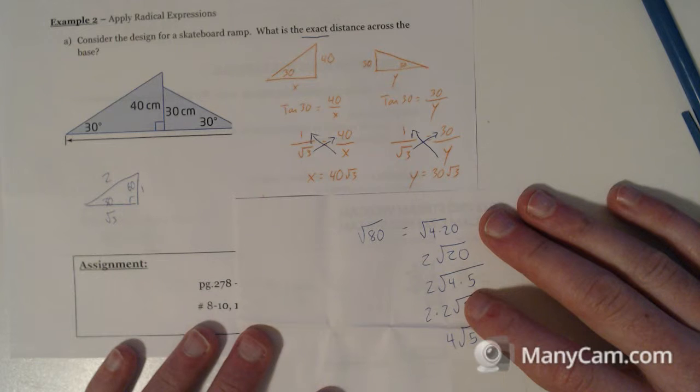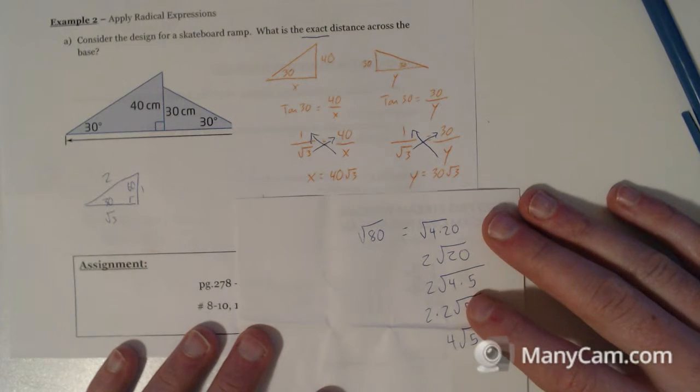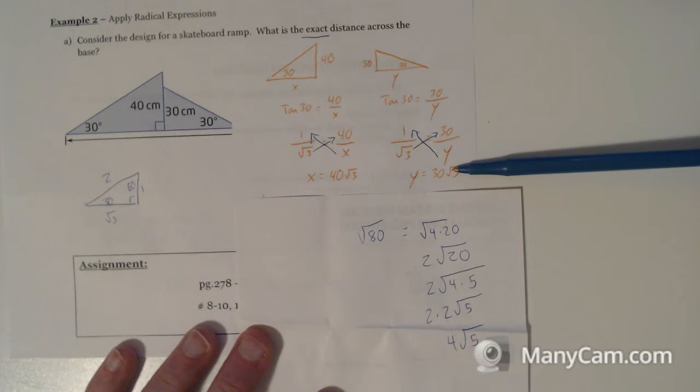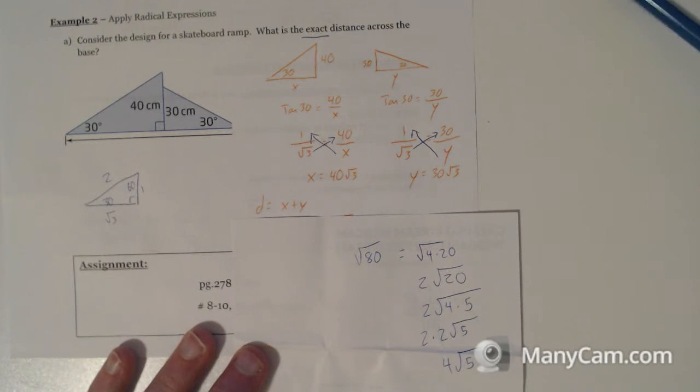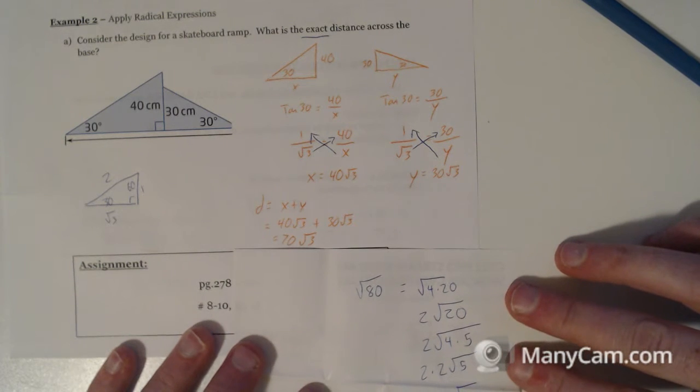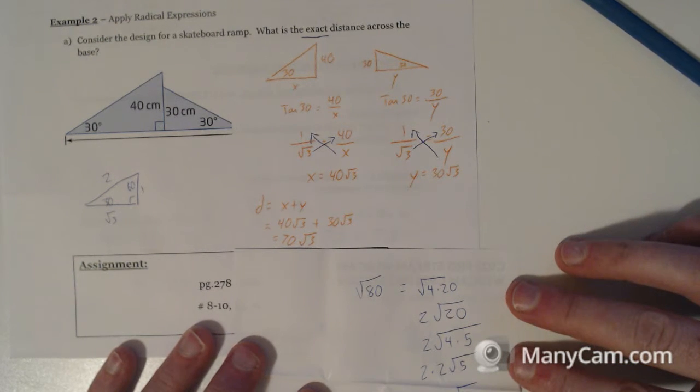And then at this point, it's actually a really easy question. So we said x is 40 root 3, y is 30 root 3, and our total distance is just x plus y. So it's 40 plus 30, root 3's. So our exact answer is 70 root 3.